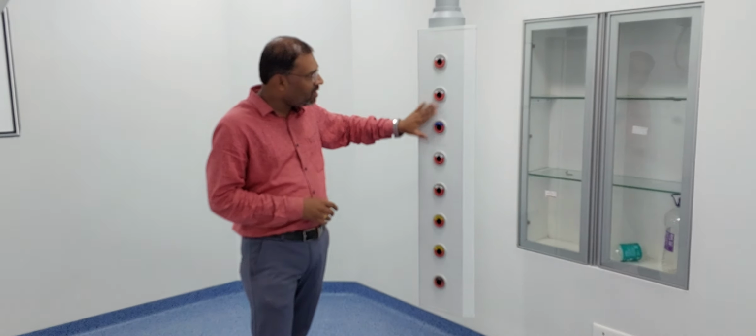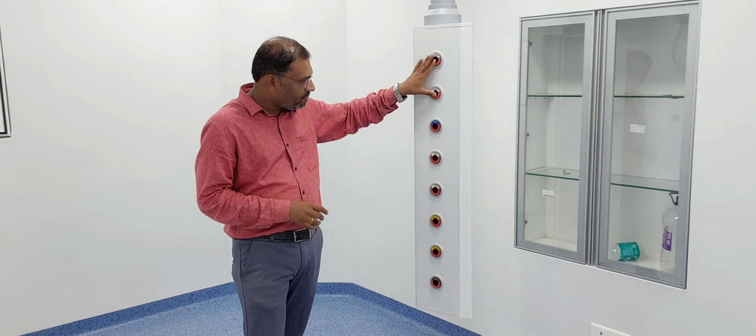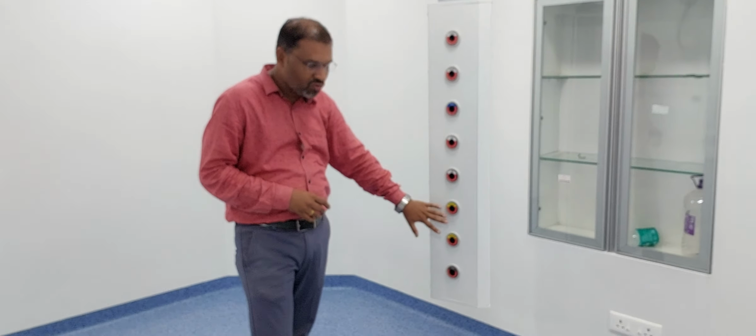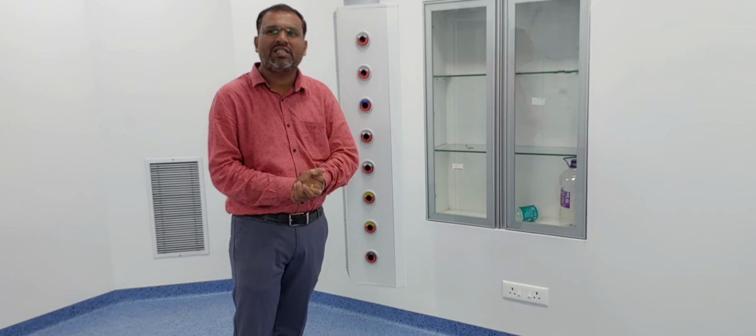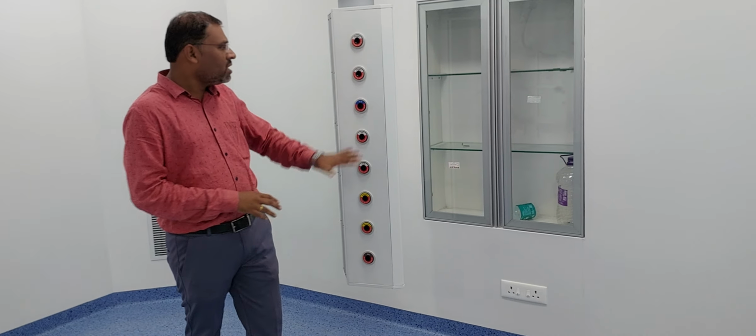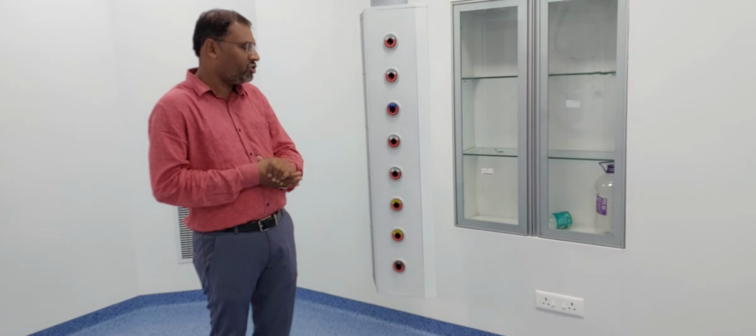Each and every outlet: oxygen gives you 4 bar pressure, air will give you 4 bar pressure, vacuum will give you 350 to 400 mm of Hg. Carbon dioxide is around 6 to 7 bar pressure. Nitrous oxide will give you 4 bar pressure. Right? So this is your anesthesia pendant.